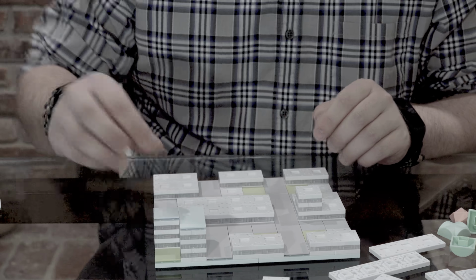So I'm going to turn it a little bit to face you and zoom in just slightly so you're able to see better. So what I'm thinking is that we can have a section of it maybe go over the street.